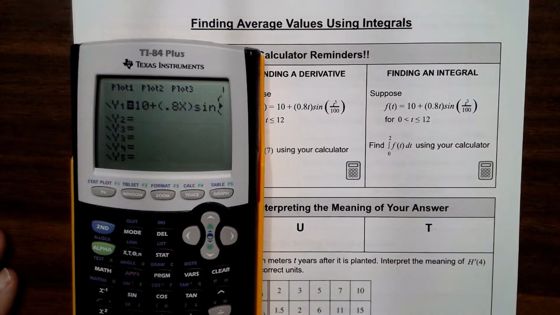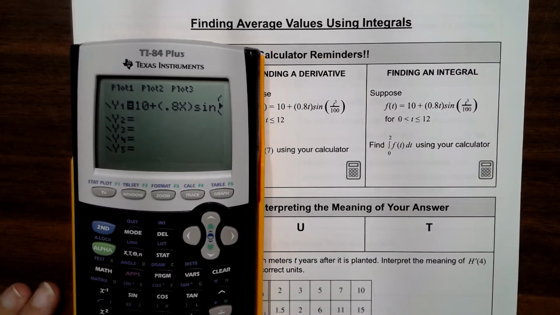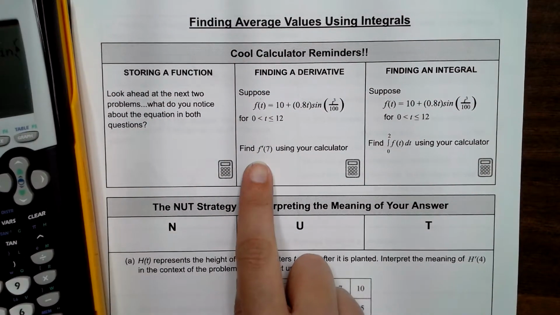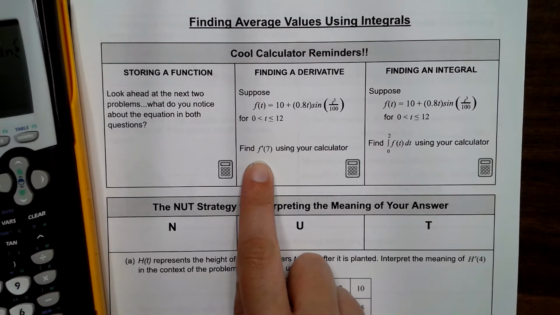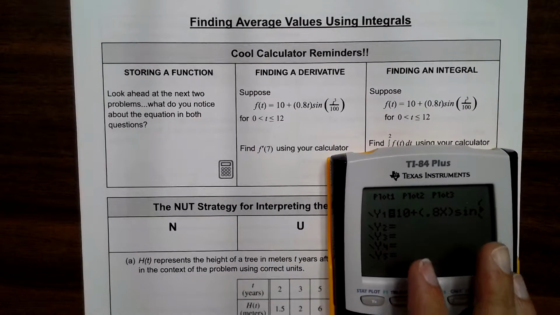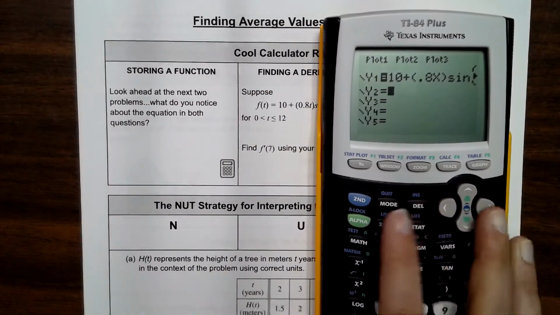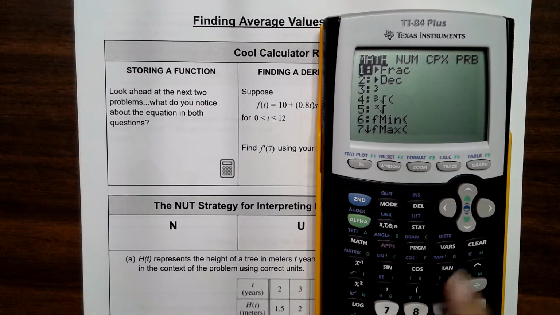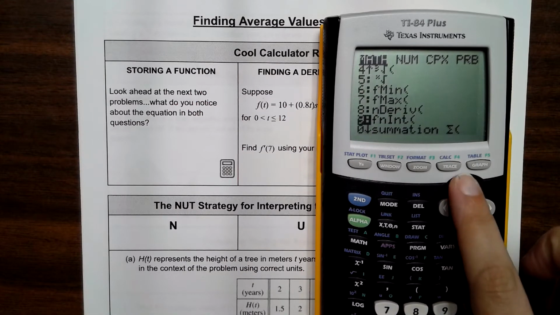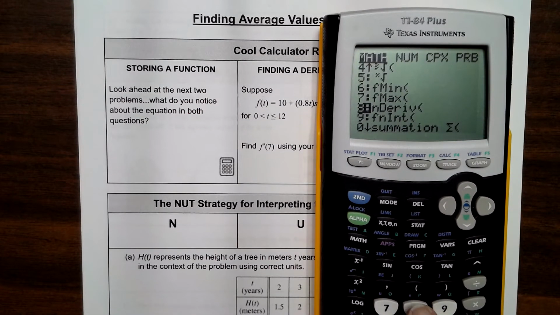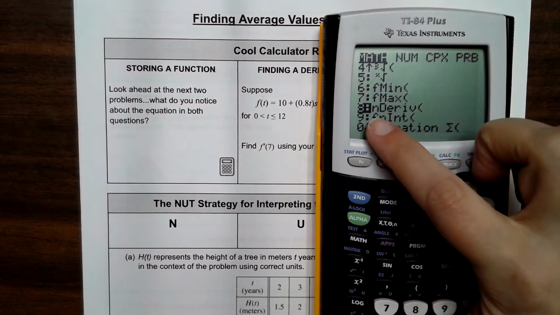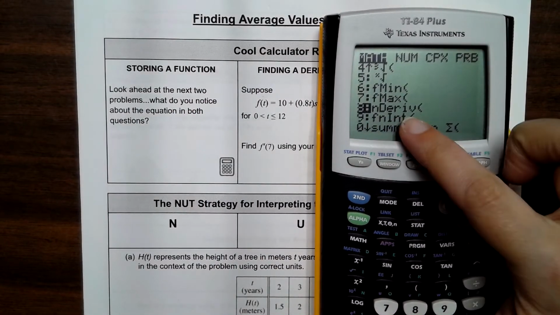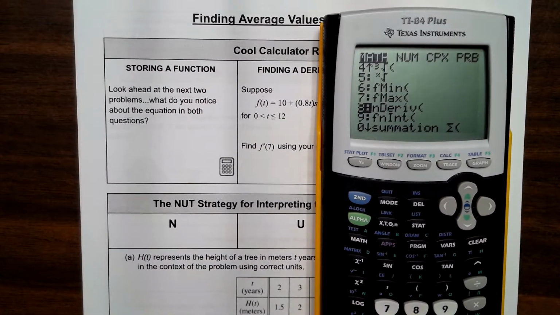Now that I've got my equation typed into my y1, I can actually tell my calculator to keep recalling that equation rather than retyping it in. So if I wanted to, for example, find the derivative at 7 using my calculator, I'm going to go back to my home screen. I'm going to hit the math button and go down to option 8. You could scroll down to option 8, or you can just hit the number 8 on the number pad. It says nDeriv, which means a numerical derivative, a derivative at a certain number.